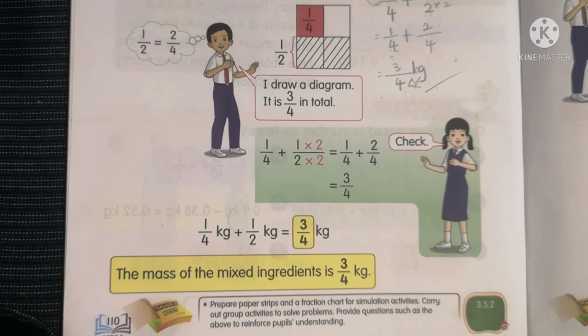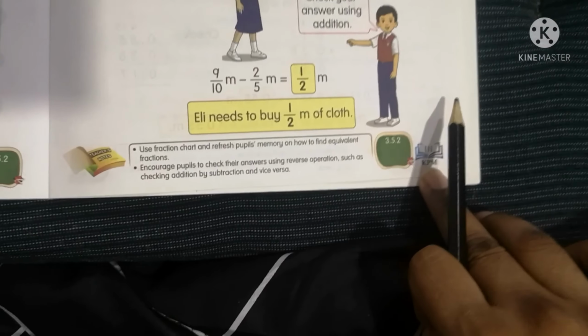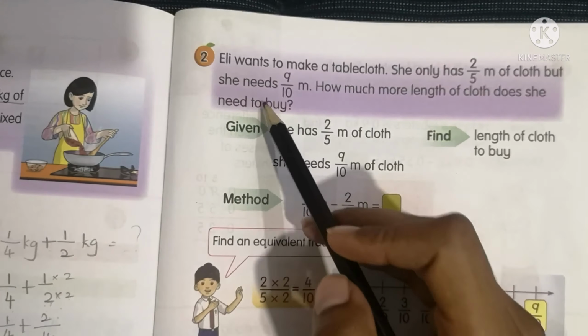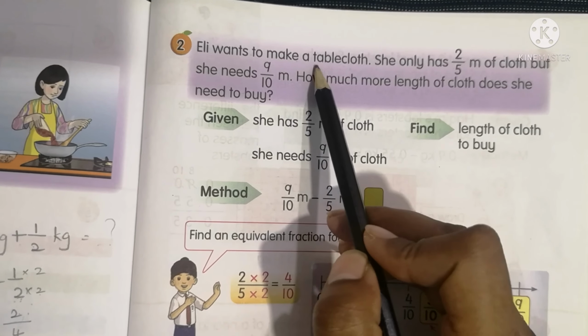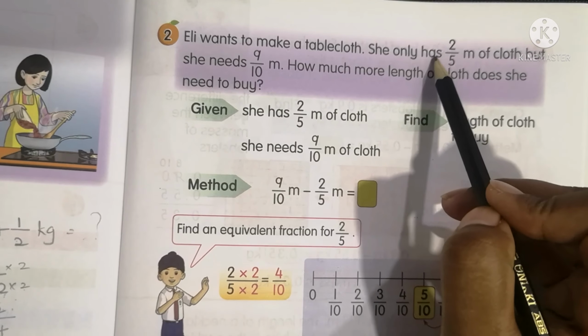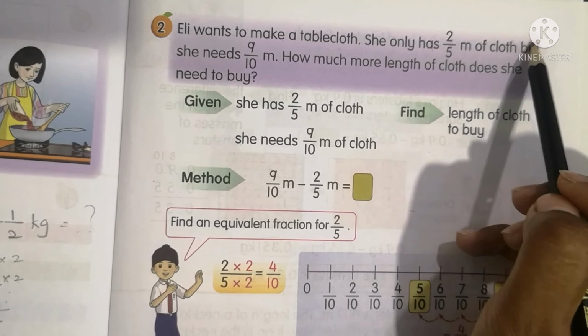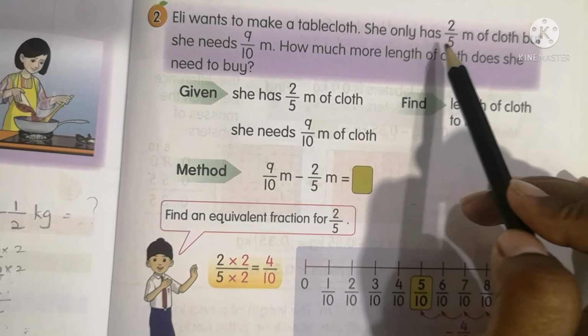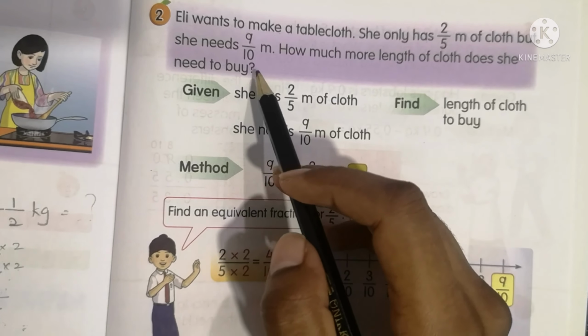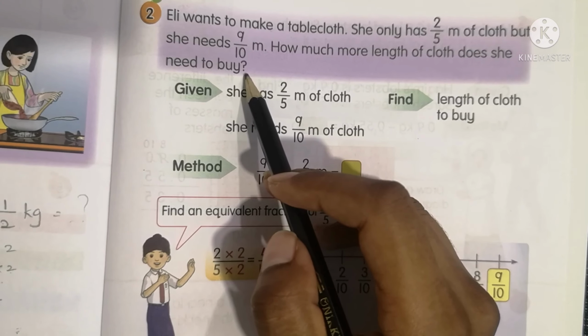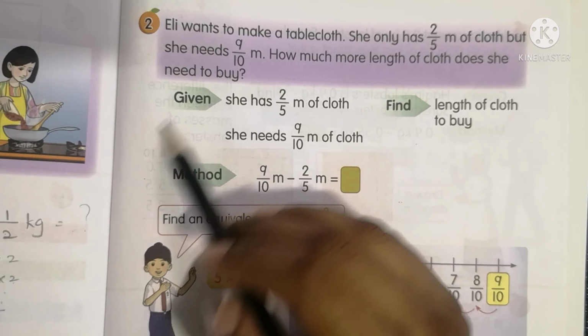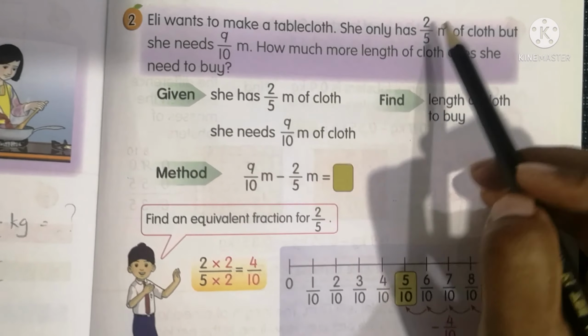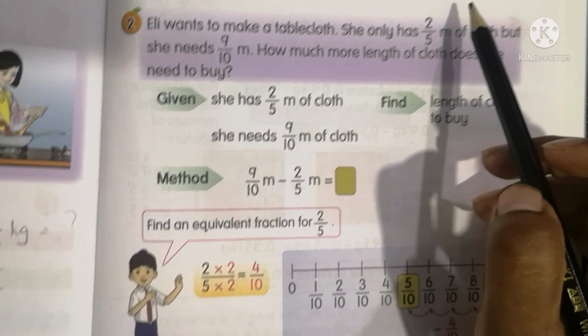Okay. So now page 111, look at example number 2. Ellie wants to make a tablecloth. She only has 2/5 meter of cloth, but she needs 9/10 meter. How much more length of cloth does she need to buy? So what do we have to do? We have to minus.